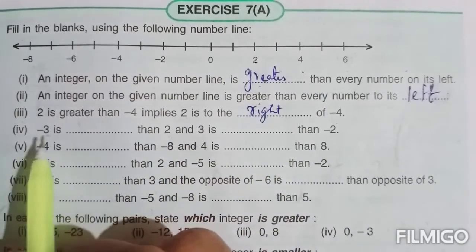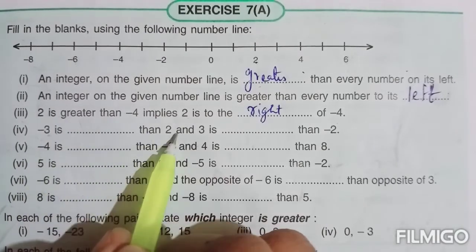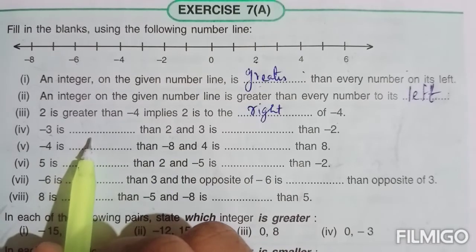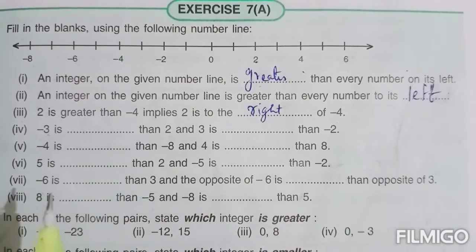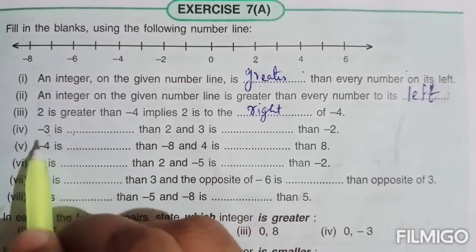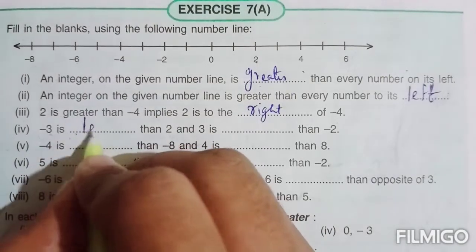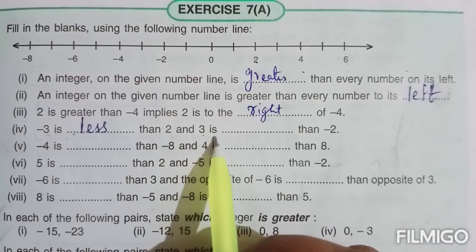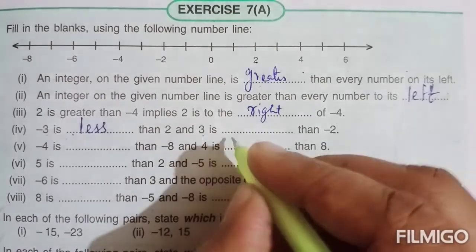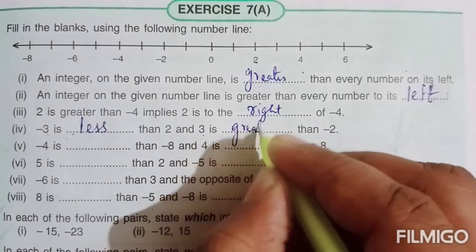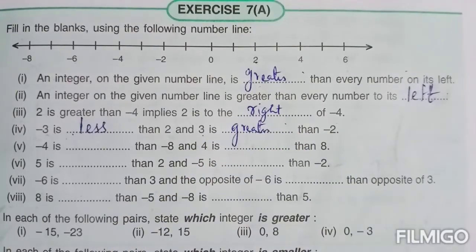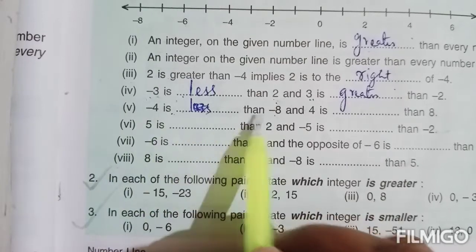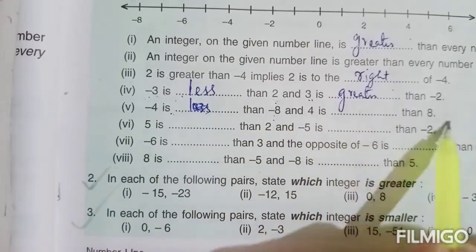Minus 3 is less than 2 and 3 is greater than minus 2.